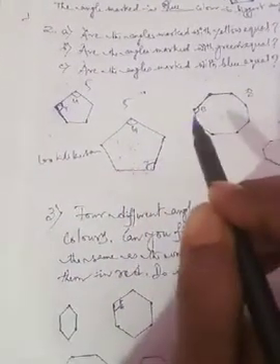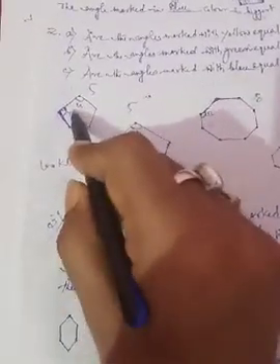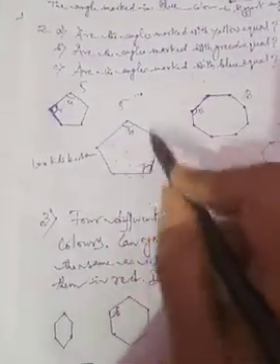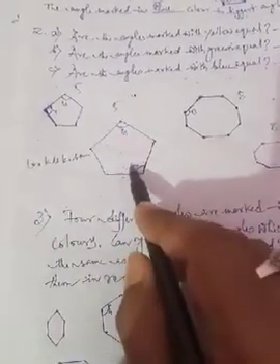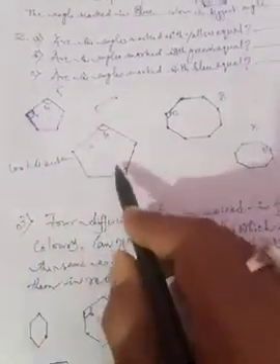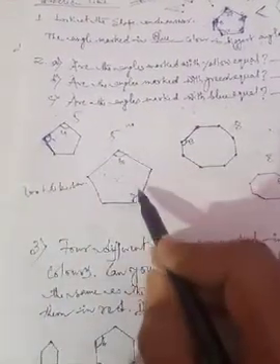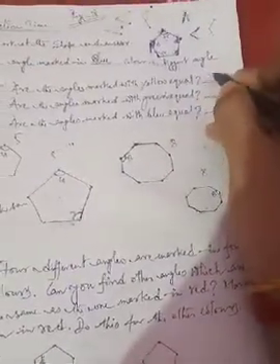If sides are equal, then angles are also equal. So we can say that in this diagram and this diagram the yellow angle and the yellow angle are equal. So we can write here yes.